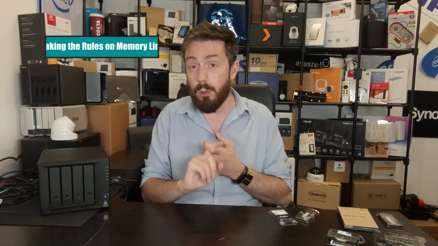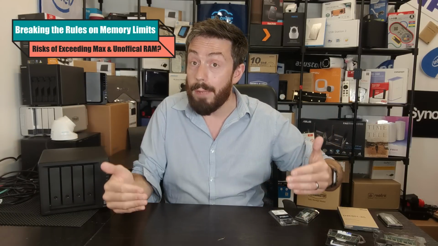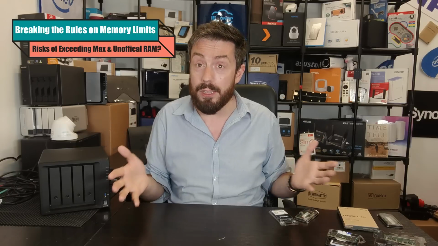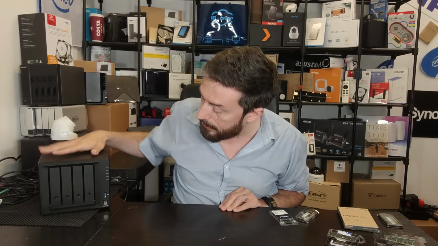Now, we talk about exceeding limits. That's something we've covered many times with upgrading these devices. So let's talk about the consequences of that. Let's talk about if you upgrade a NAS beyond the recommended maximums, what can happen? Because there is no one thing that can happen. If you look at this device, this is the DS920, we have stuck a 16 gig module inside that single slot, and DSM has shown us 20 GB of usable memory.